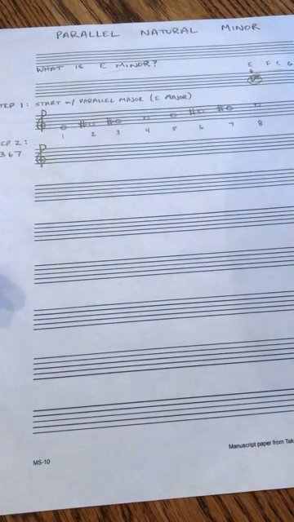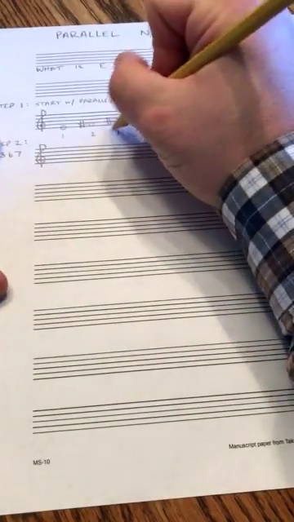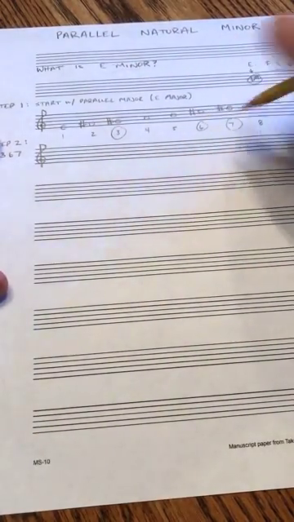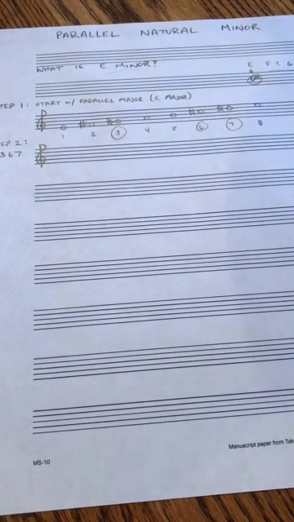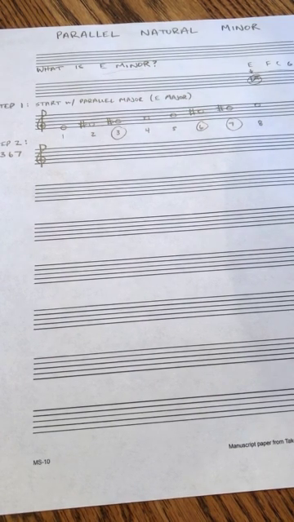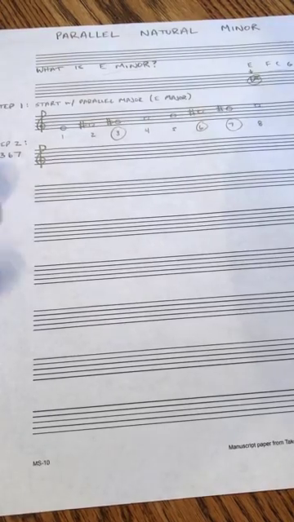Now to turn this into E minor, we're going to lower three scale degrees. We're going to lower the 3rd, the 6th, and the 7th. By lower, what I mean is go a half step lower. So if it's a sharp note, it's going to become natural. If it's a natural note, it's going to become flat. If it's a flat note, it actually becomes double flat. Pretty cool there.